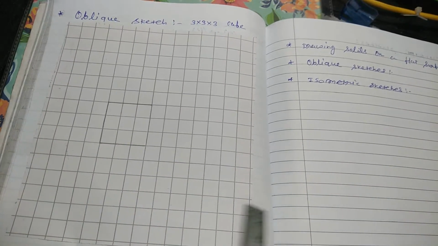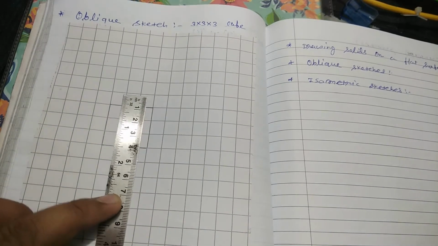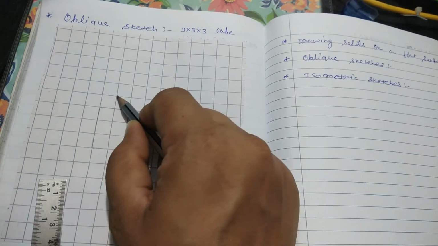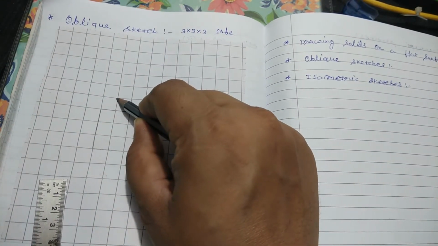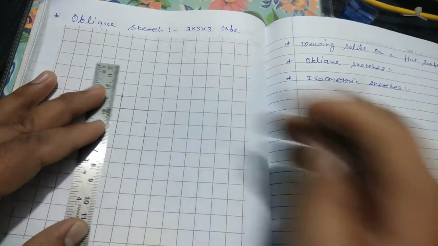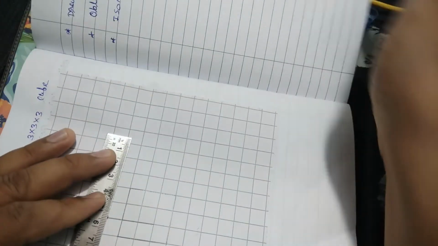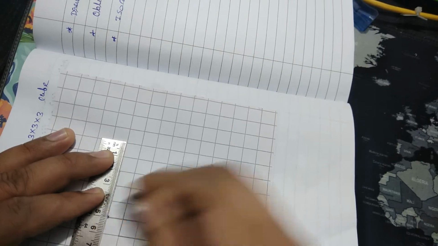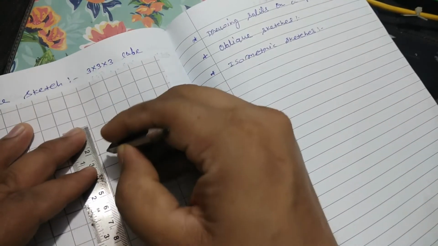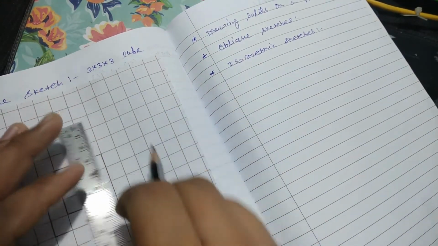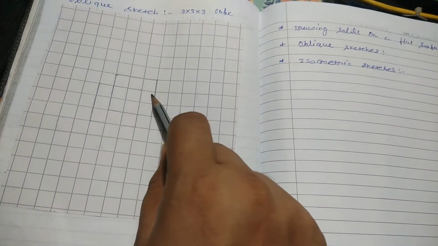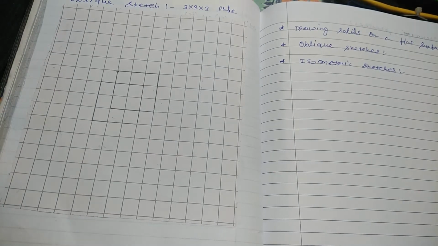Now we will draw the opposite face of the front face. So we will start with this point, and the same square we will draw with a side length of 3 units. So this is our front face, this is our opposite face.